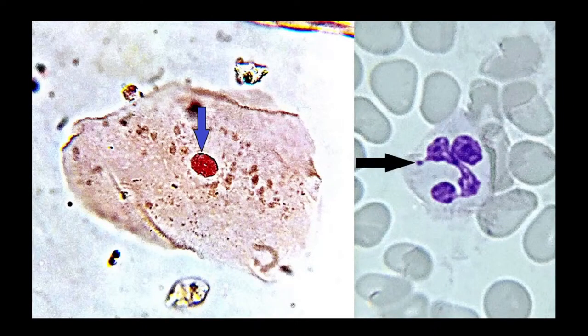So you can see the Barr body in cells of the buccal cavity. This is a dark spot, or the second photo shows you the Barr body in human white blood cells.